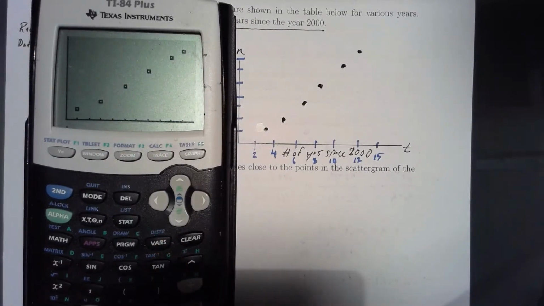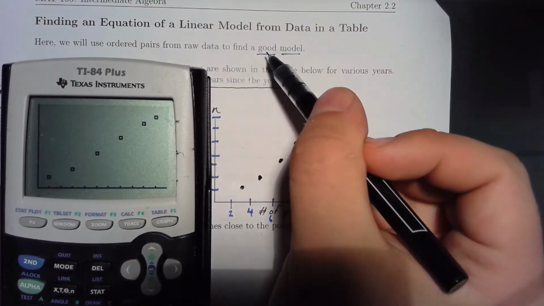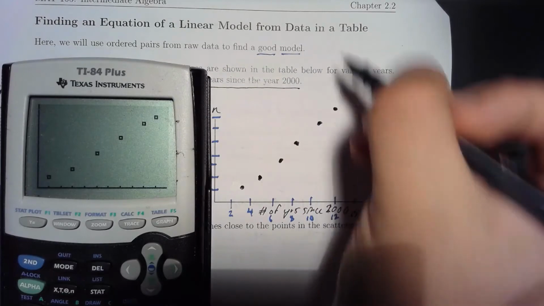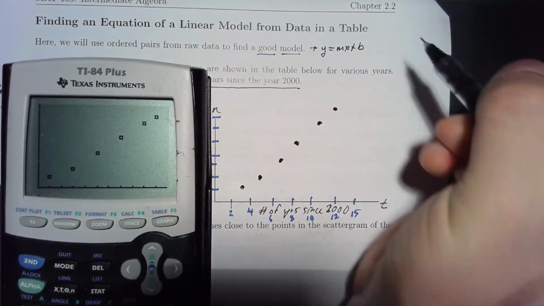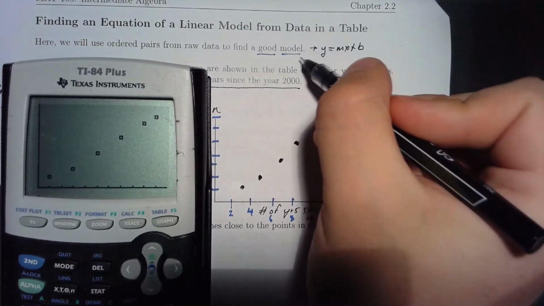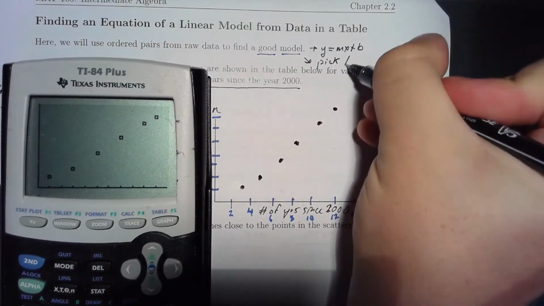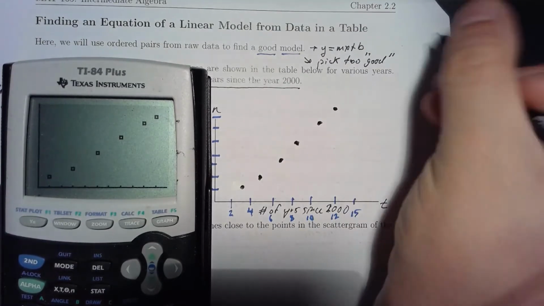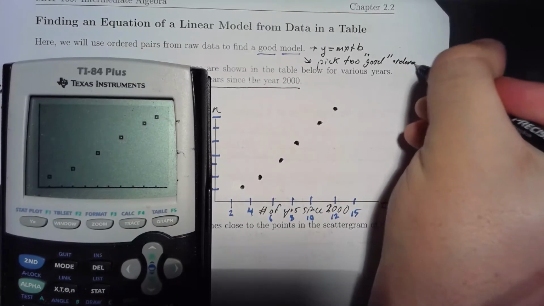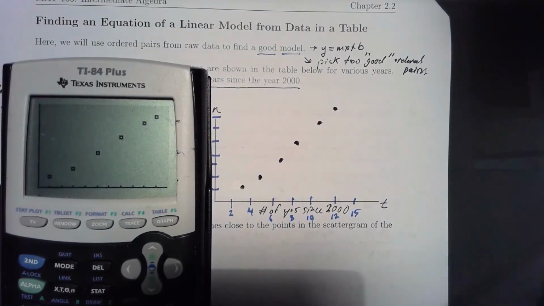So now let me ask you this. I want to find a good model. I want to find a linear equation. So to do that, I need to pick two good ordered pairs. I have to pick two good ordered pairs.